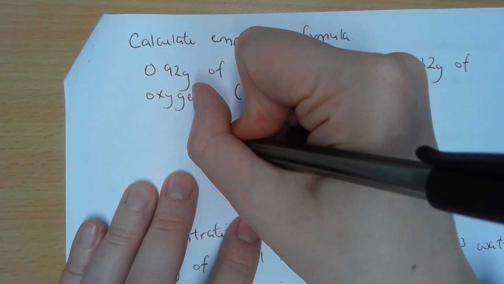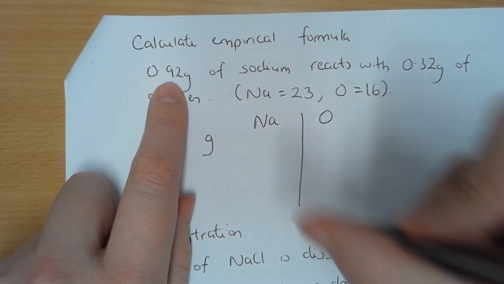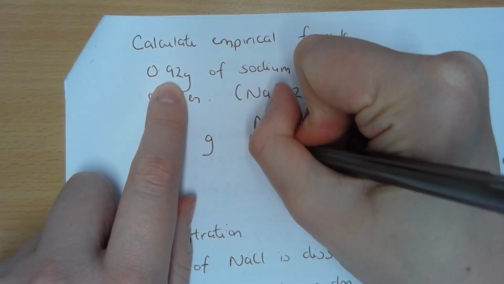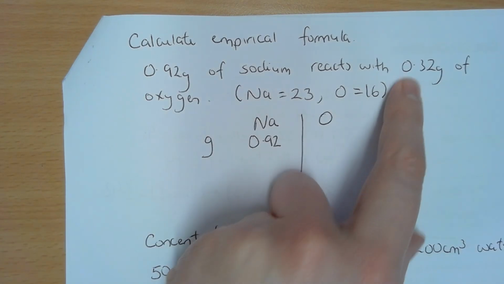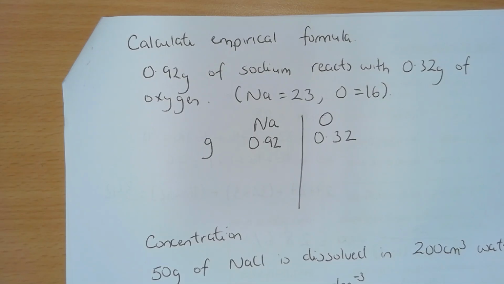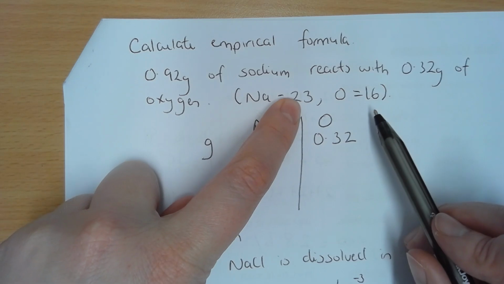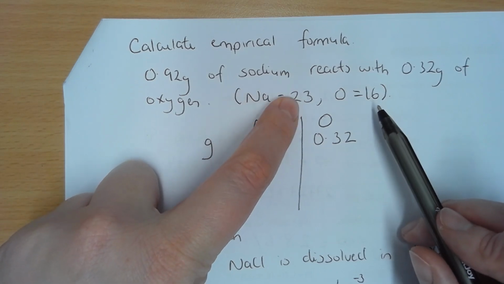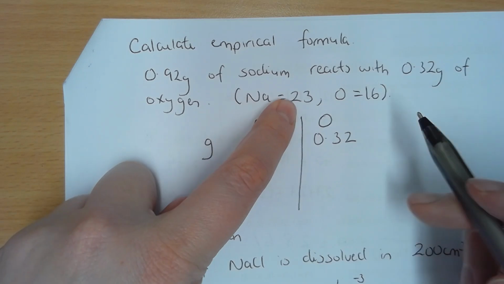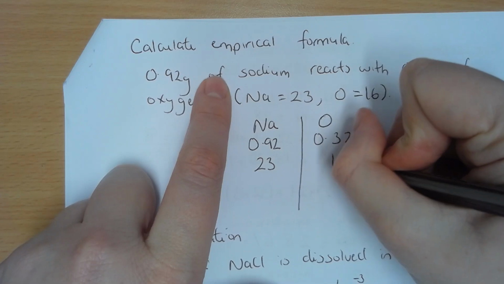Now the first line of my table is going to be whatever they've given me in grams. So the grams of sodium is 0.92. The grams of oxygen is 0.32. So that's the first line. The next line in my table is the number that they give me in brackets. So there won't be any units, they'll always be in brackets. Alright, so second line, sodium has the number 23, oxygen has the number 16.